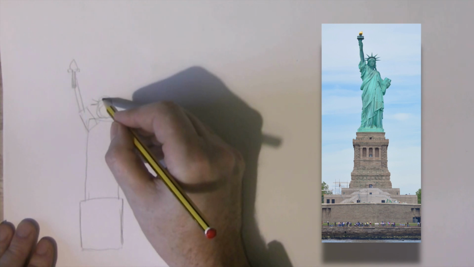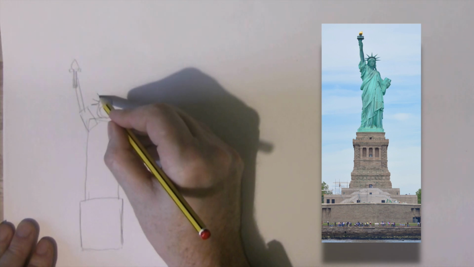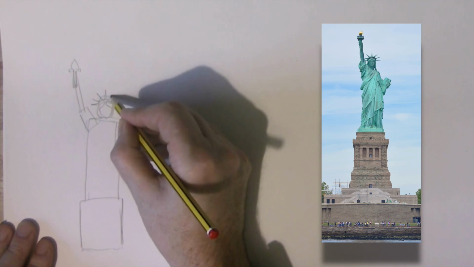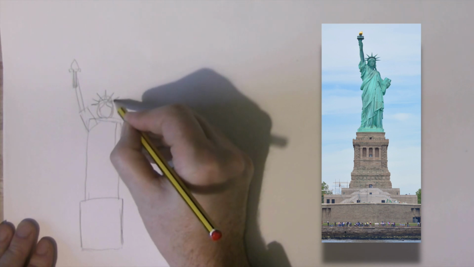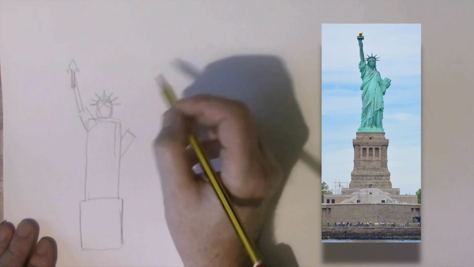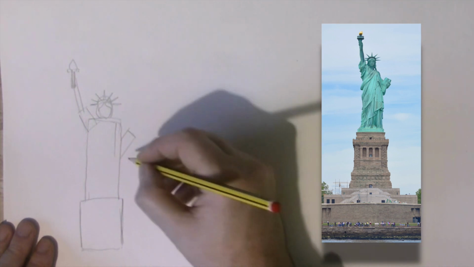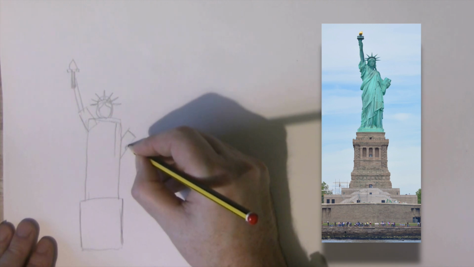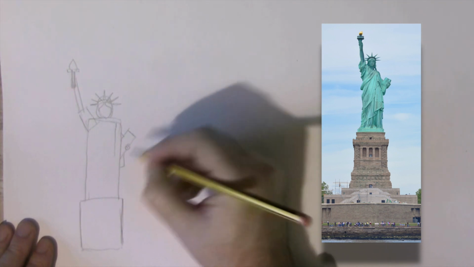2, 3, 4, 5, 6, 7. Okay. And we're going to draw the hand on the book. So we'll just do some fingers, little indication of fingers there. And we'll do the sleeve coming back there. And there's a little bit of sleeve dropping down there.